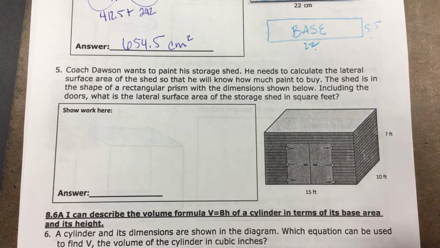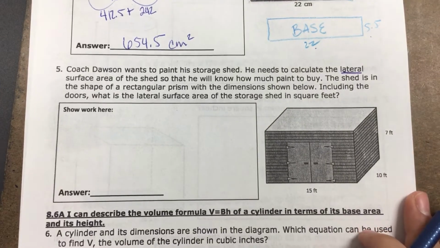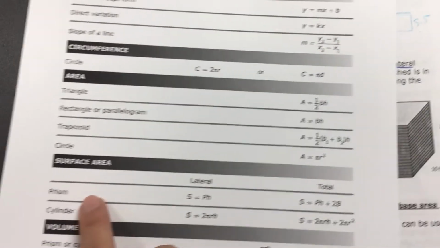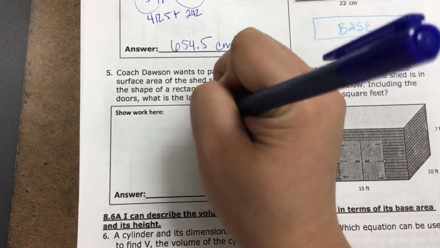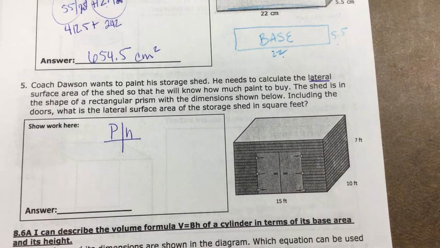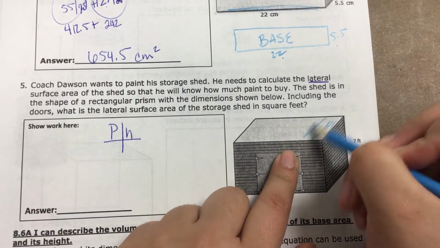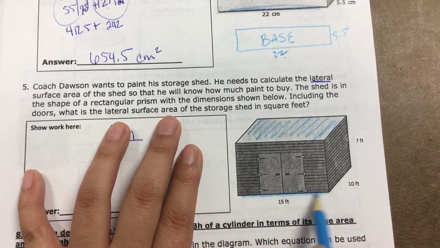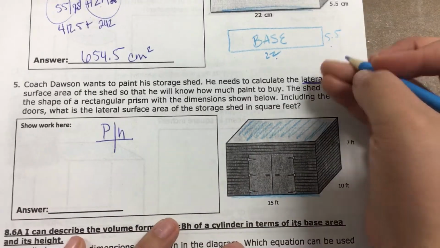We're looking for the lateral, but it even tells us the lateral right here. We know this is a rectangular prism. So surface area, prism, lateral, PH. Now here it does specify our bases. Our bases are whatever we're not painting. So we're not going to be painting this top part, the roof, or the floor down here. So those are our bases. We need to find the perimeter of this base right here. So let's go ahead and draw our base.